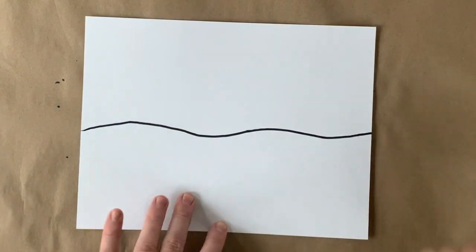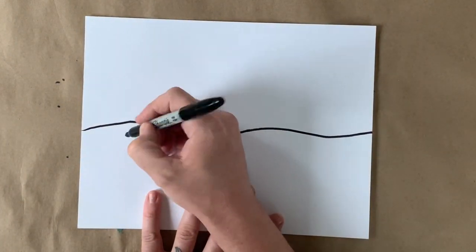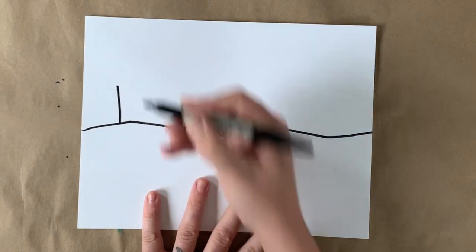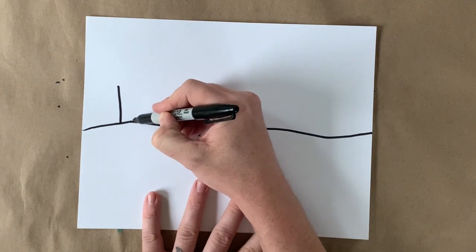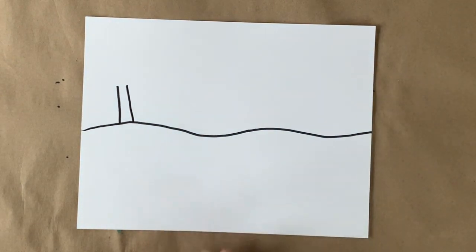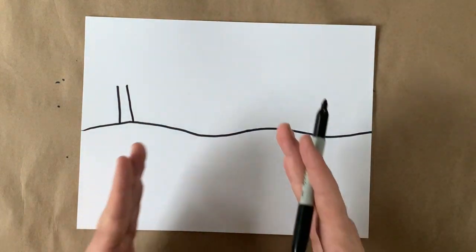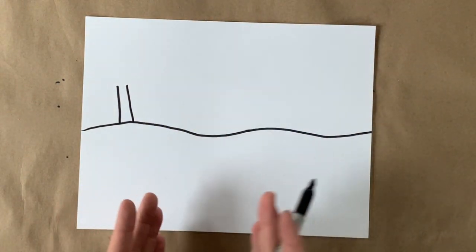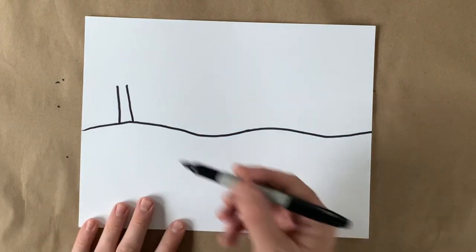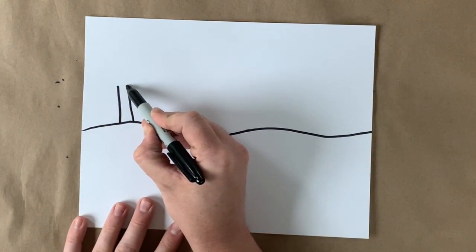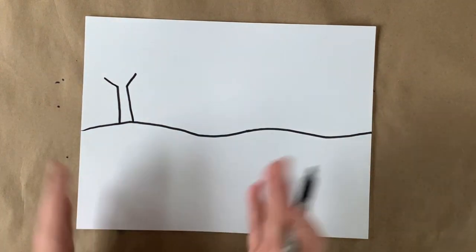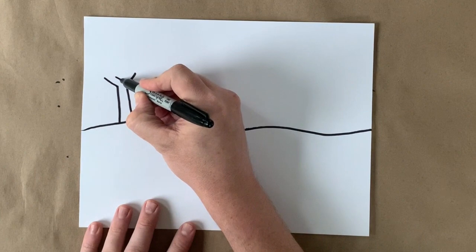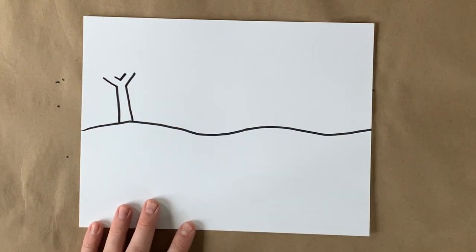And here in the back, I'm gonna start with a tree. And for that, I'm just gonna start with a line that goes up. And then beside it, I'm gonna draw another line that goes up. And I want them, if anything, to get closer together as they go up, because the widest part is gonna be closer to the ground. And then I'm gonna have it split out into like a Y shape and another little V shape right there in the center.